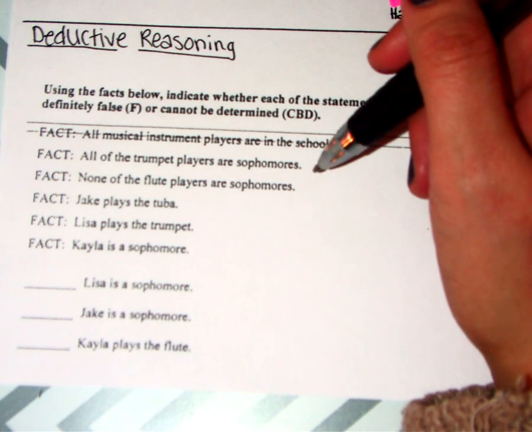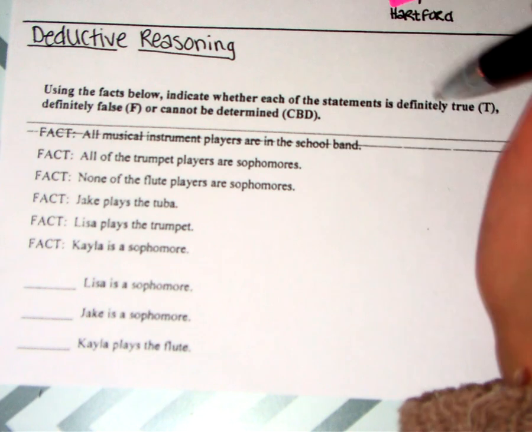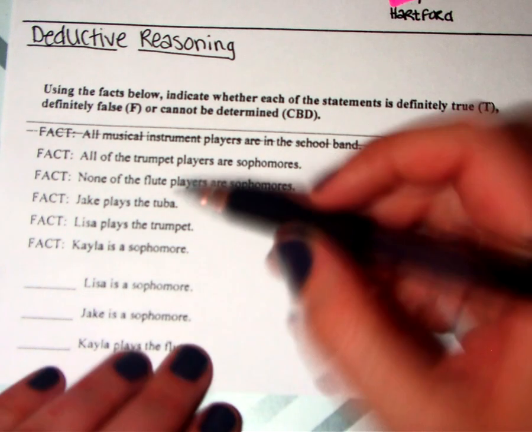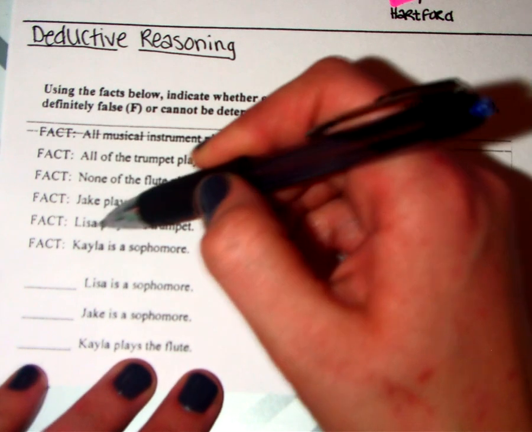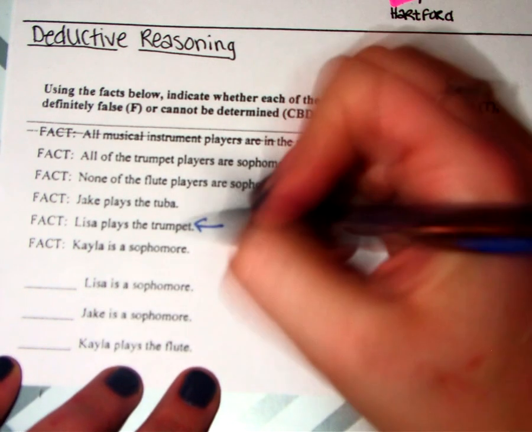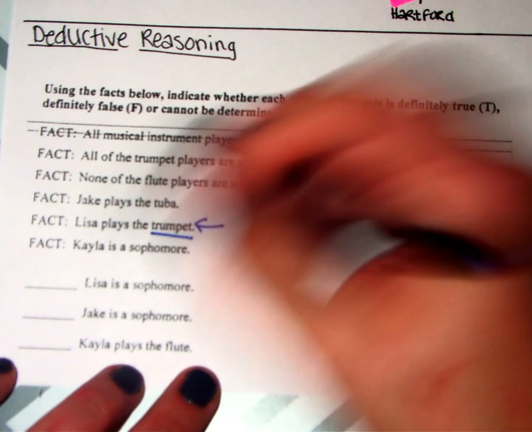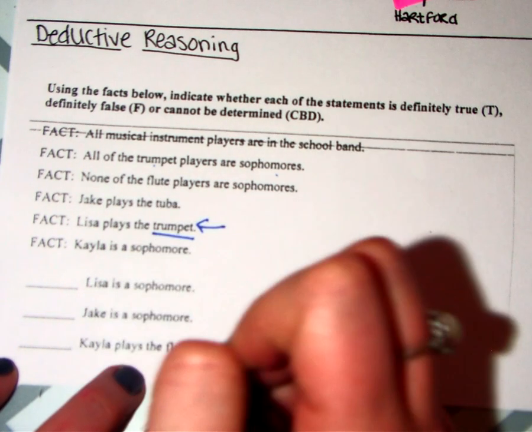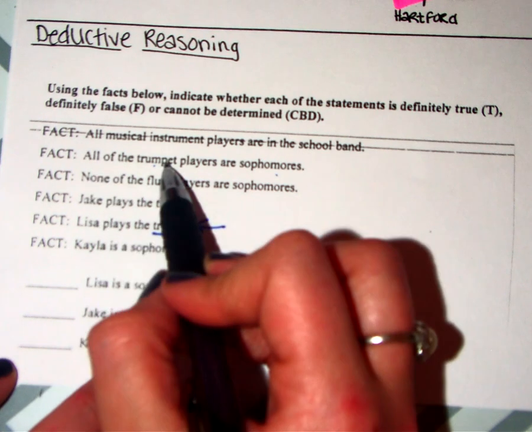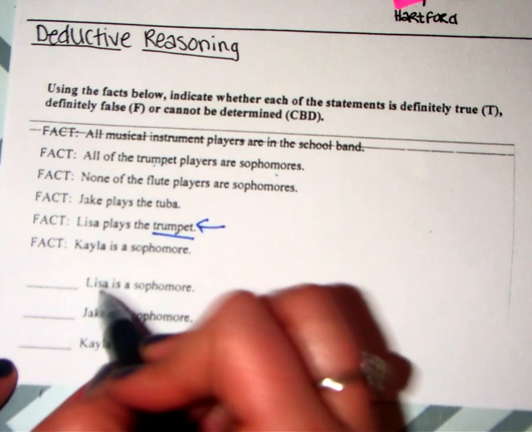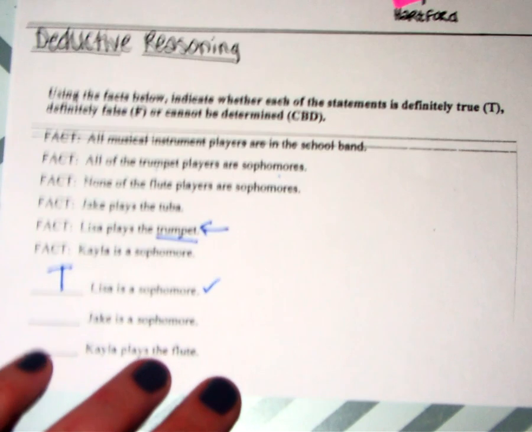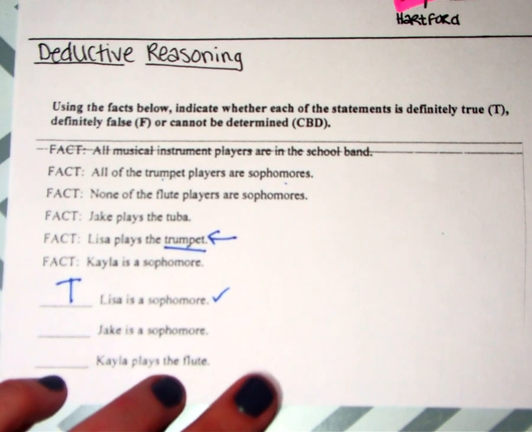Let's use our facts like a detective and form conclusions. Lisa is a sophomore. We have to look at the facts we have. The only thing we know about Lisa is that she plays the trumpet. The trumpet is your key here. Over here it says all trumpet players are sophomores. Well, if Lisa plays the trumpet, and all trumpet players are sophomores, is Lisa a sophomore? Yes, that is true. I have facts, I'm collecting those facts, and I'm forming a conclusion.